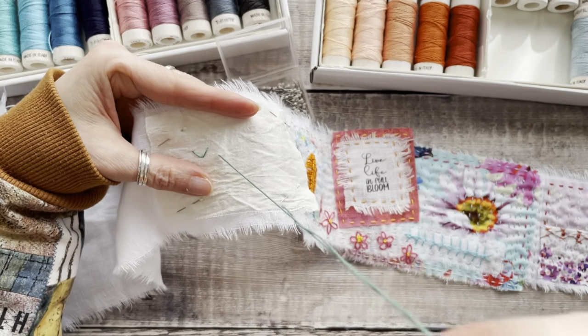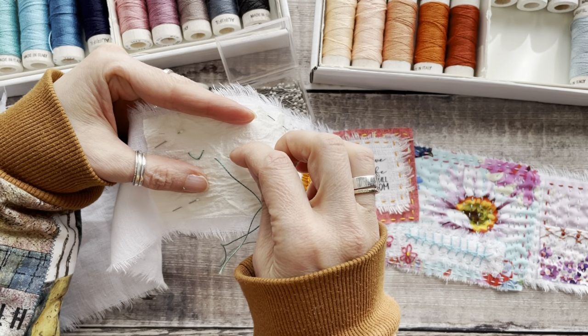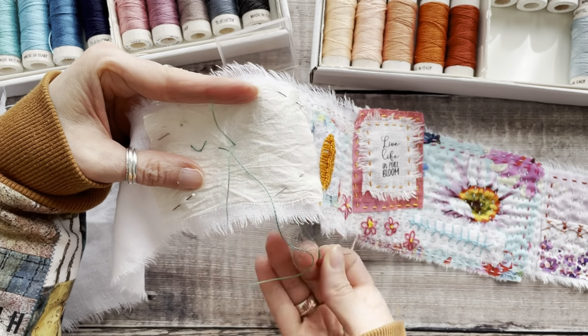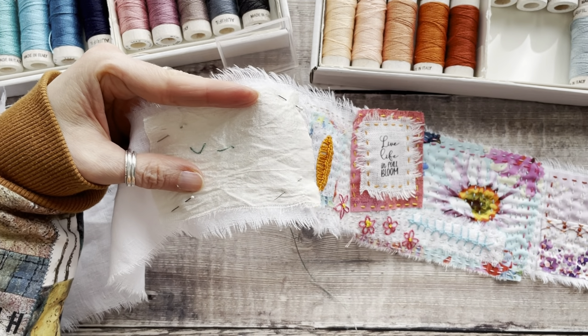So I'm just going to add some more stitches before changing to a different colour.